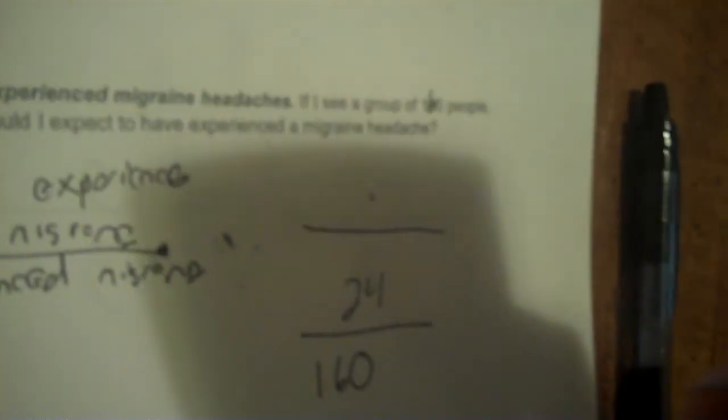So 160. 20 times what's 160? Well, I could divide 160 by 20 and it's 8. Okay, 3 times 8 is 24. 17 times 8 is 136. What's it asking me for? How many people could I expect to have experienced a migraine headache? Well, the experienced migraine headaches is 24. Okay.